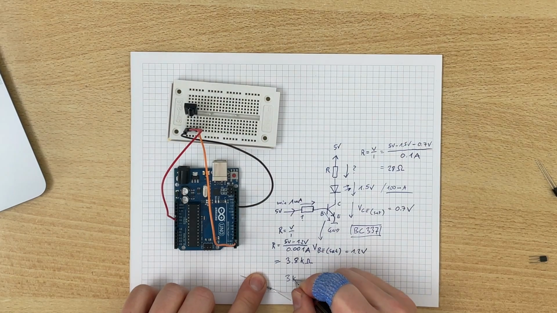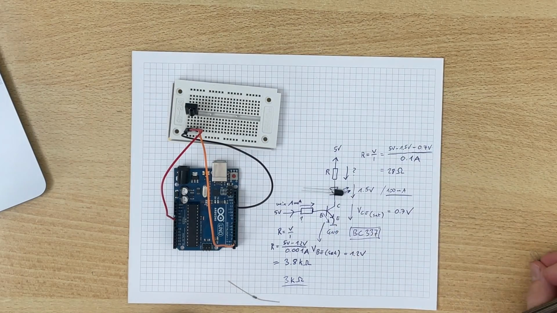And this should be our maximum resistor, because if the resistor is a little bit smaller, there's a little bit more current flow, and that's fine. And in my case, I don't have a 3.8 kilo ohm resistor, so I will pick a 3 kilo ohm resistor. That's fine. You can also use something a little bit smaller. Doesn't really matter. We have the diode, we have the transistor, and there is one more thing that I don't have, and that is a 28 ohm resistor.